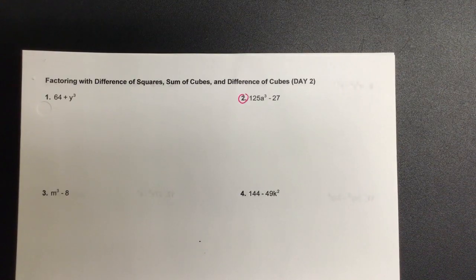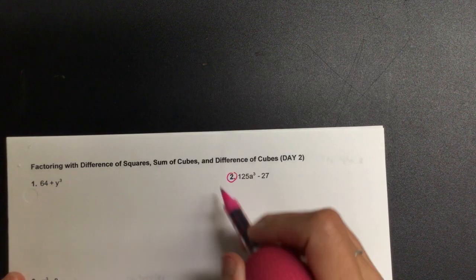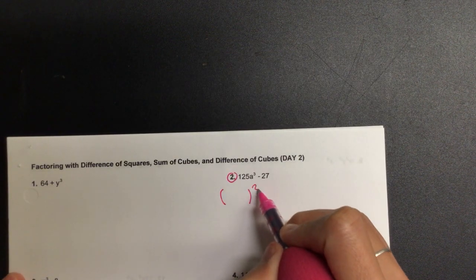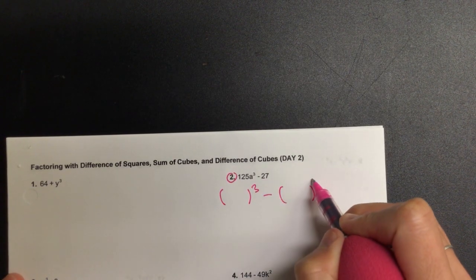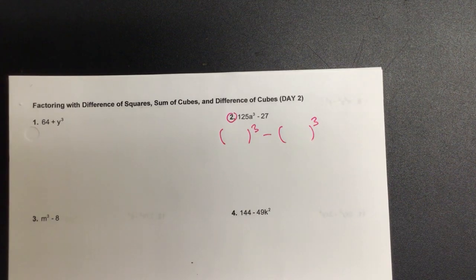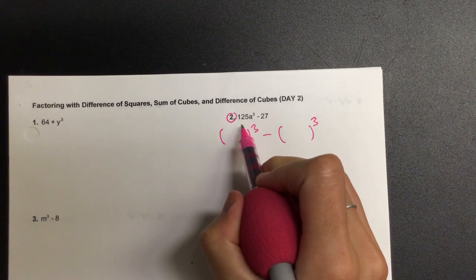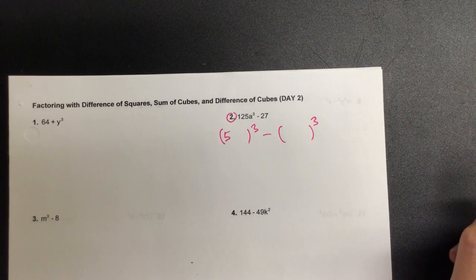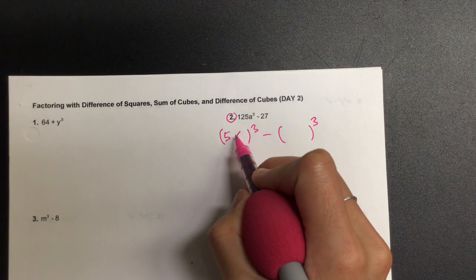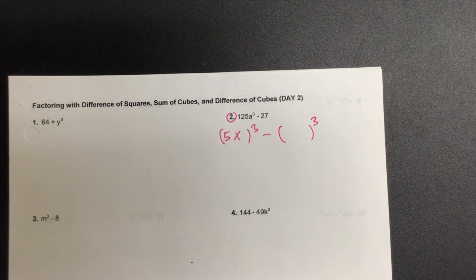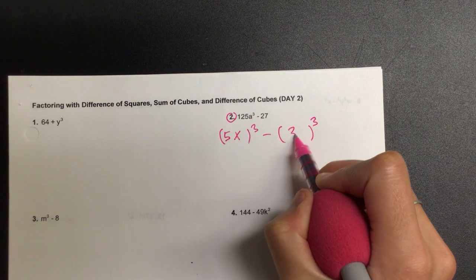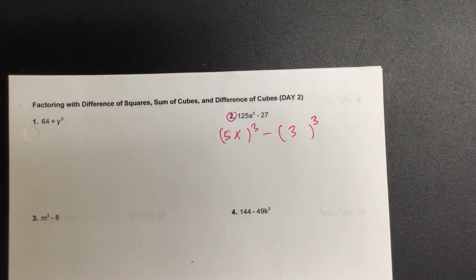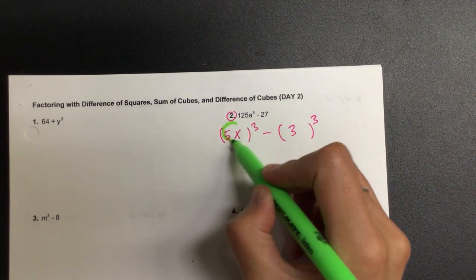So let's rewrite the first one, and by the first one I mean number 2, as chunk cubed minus a chunk cubed, because everything is going to revolve around inside that parentheses. So to write 125 as something cubed, it is 5. And I don't want to write a, I think I'm going to stick with the x. You keep the a if you want. What will go inside the next chunk cubed? 3. So then, it is all about these two on the inside.